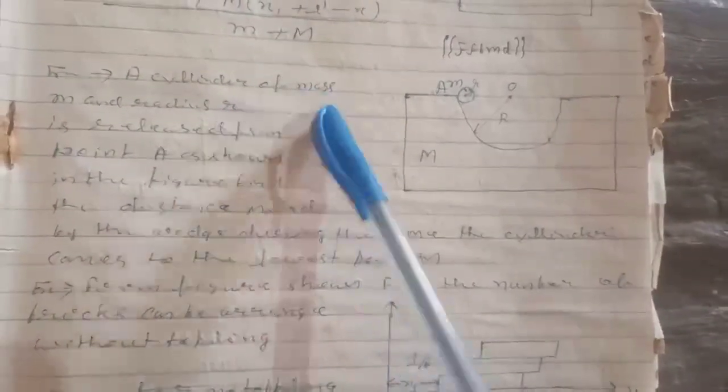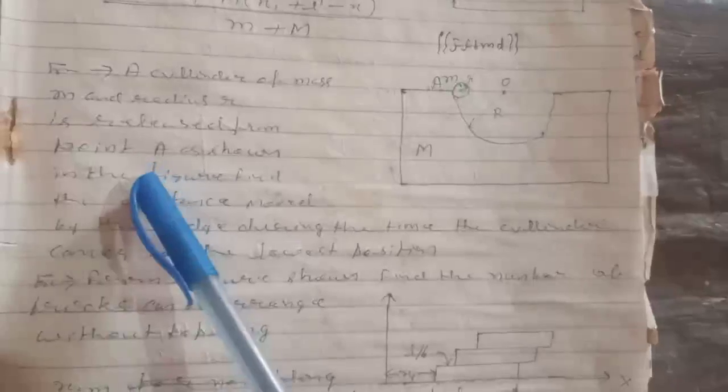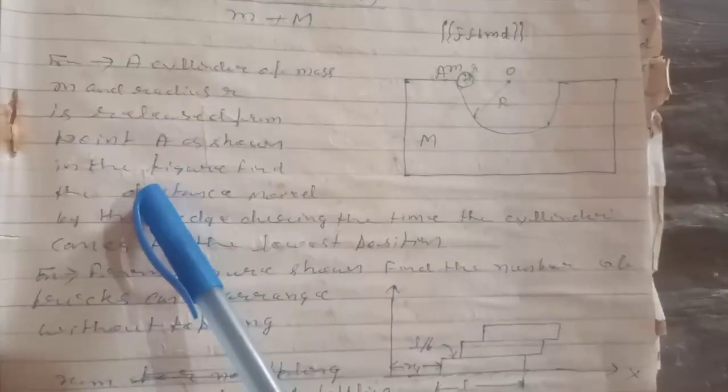A cylinder of mass m and radius r is released from point A as shown in the figure. Find the distance moved by the wedge during the time the cylinder comes to the lowest position. The problem can be solved in the same method.